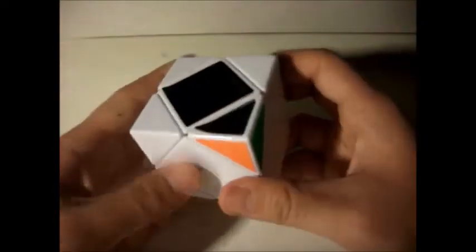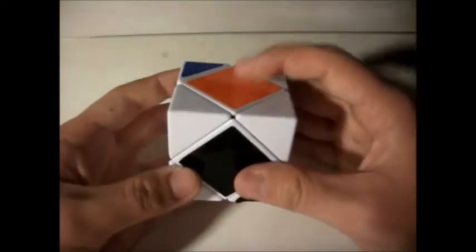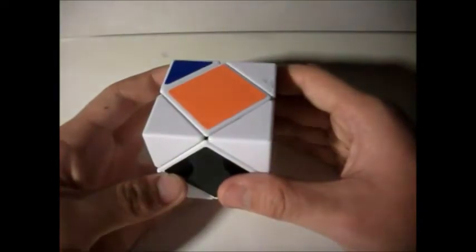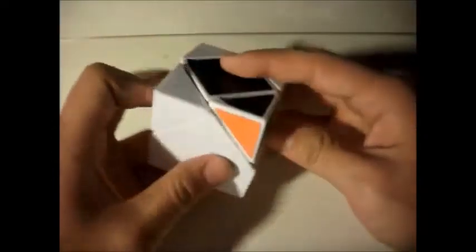There we go. Another example. Now the center is on the back face. How do we get this to the front? Well, we can turn it so that it's on the left side, and then the front side again.